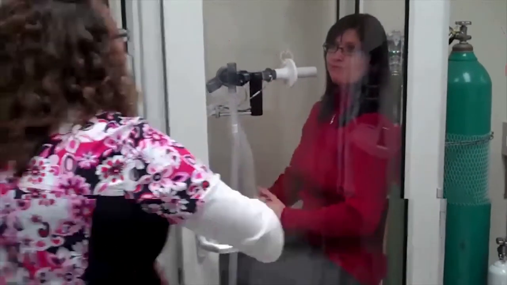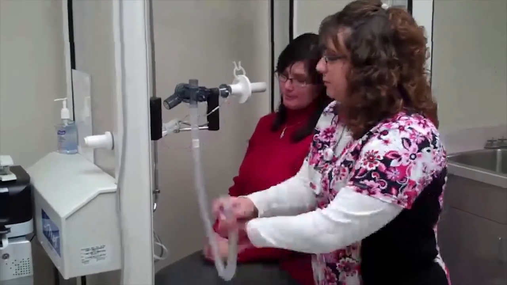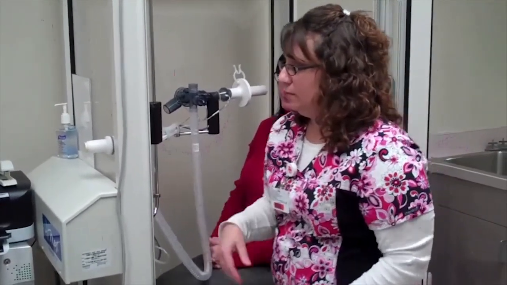Next step will be a diffusion capacity. This assesses the patient's lungs' ability to take oxygen from the air and place it into their bloodstream.